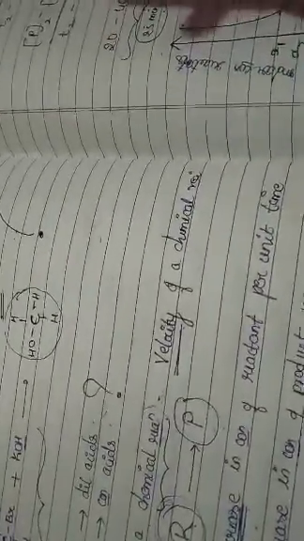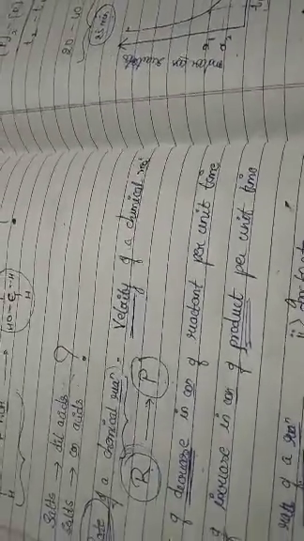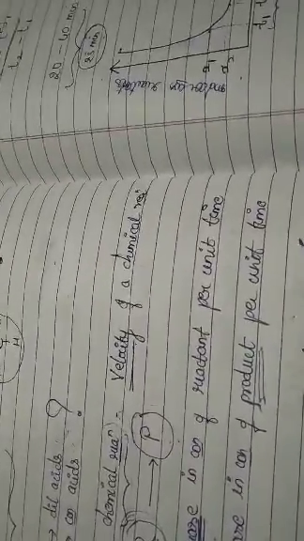So in order to overcome this problem, a new rate of a reaction was proposed, which is called the instantaneous rate of a reaction. By the name itself, instantaneous means at that particular time, whatever the reaction rate is, that is what we are going to measure. That will be called the instantaneous rate of a reaction, which will be seen in our next video.